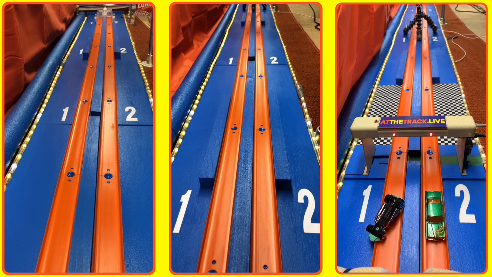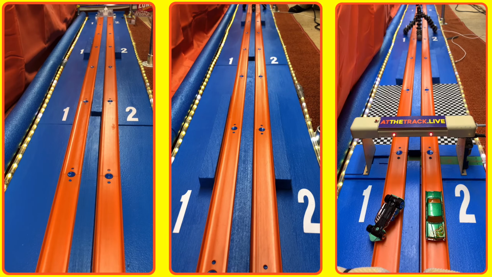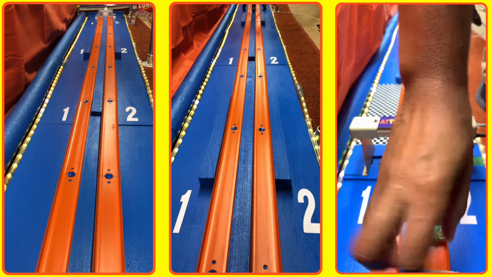Okay, and the Bonneville, again, bounced around the track quite a bit, but at least this time it stayed on the track. So I've got to give it credit for that, but it still lost the race, and it is down 1-0.